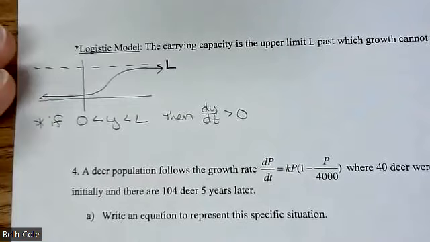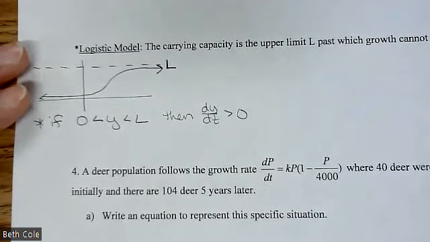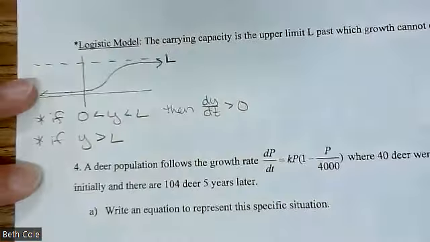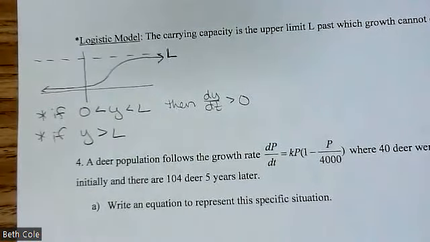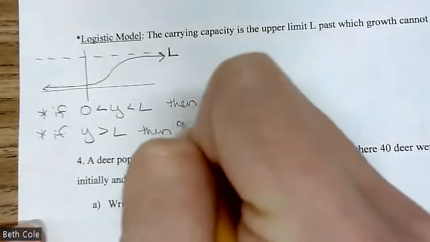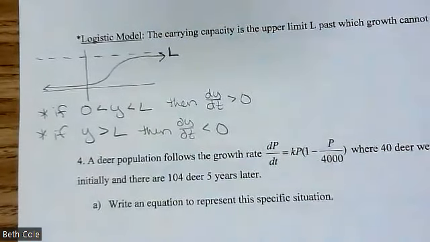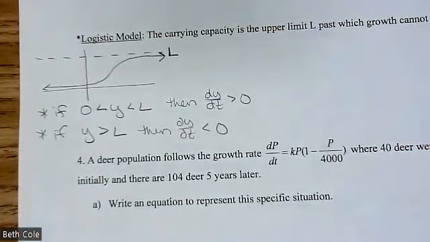You'll keep having more and more deer or more and more whatever it is. But if the amount goes over that carrying capacity, so if it somehow gets above that, then the rate is going to be negative until it gets back below that limit. Does that make sense? Good.